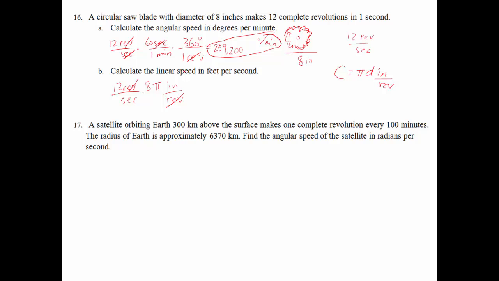So now my revolutions cancel. Now all I have to do is convert my inches to feet. So I have 1 foot is equal to 12 inches. The inches cancel, and the 12 cancels 12, and then I have 8 pi feet per second, which is what they asked for up here. So that's good. If you multiply 8 times 3.14, you're going to get 25.133 feet per second, which is also an acceptable answer, but this is rounded and this is the exact.